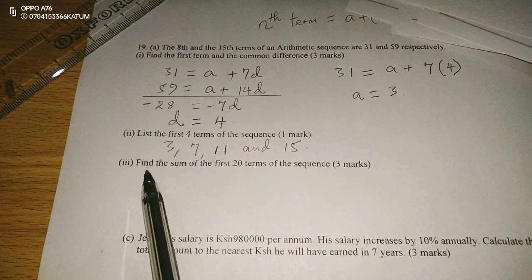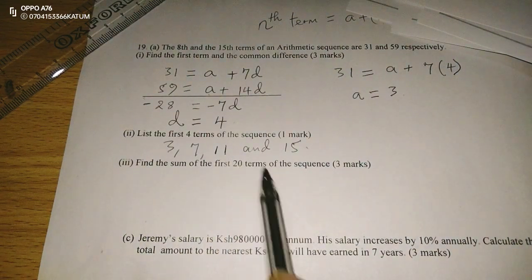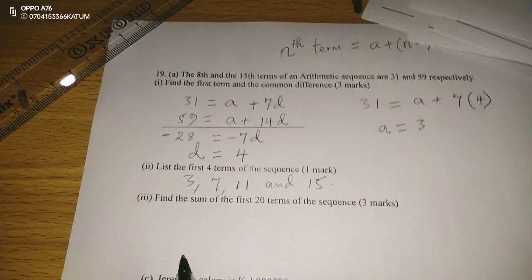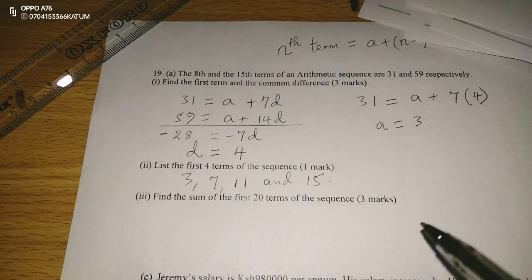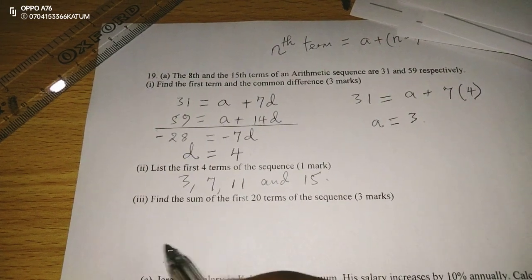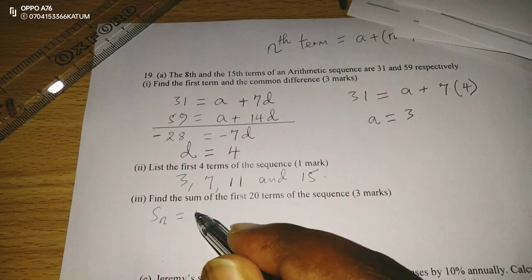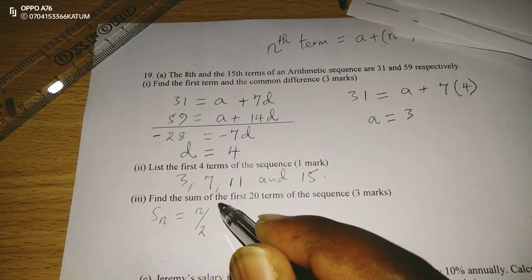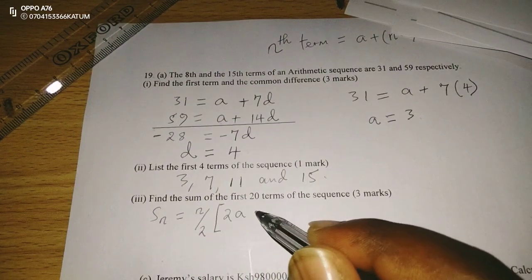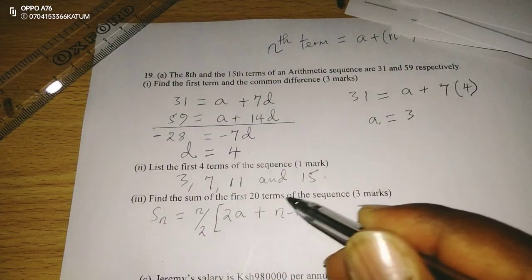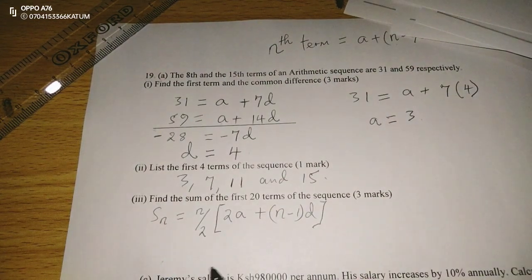Next, we are asked to find the sum of the first 20 terms. Something else which has to be known is that to get the sum of a given number of terms in an arithmetic sequence, there are 2 formulae. And the first formula, the sum of n terms, is usually given by n over 2 into 2 multiplied by a plus n minus 1 into d, and you close the curly brackets.